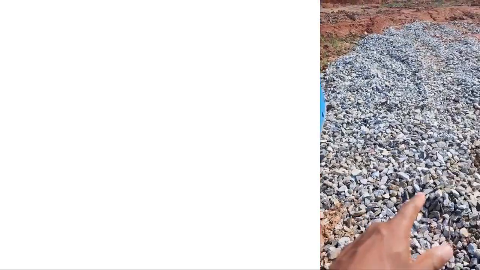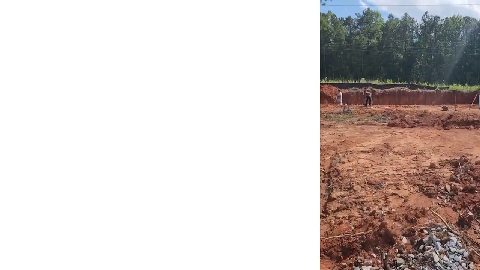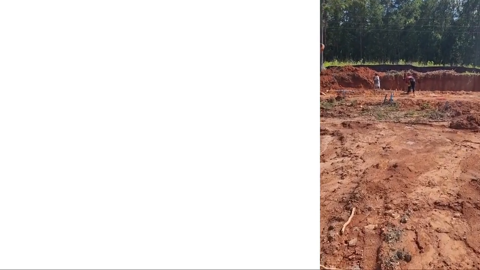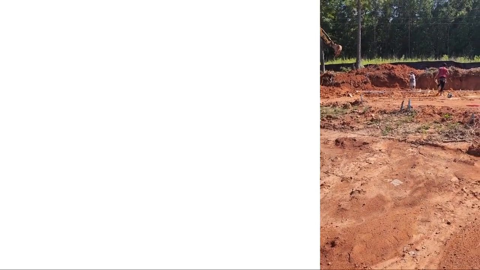Listen, after we do our construction entrance, make sure that you always have a portable toilet, a porta potty on site for your guys. Now, you see we're doing the footings for 4659 Lake Vista Circle.